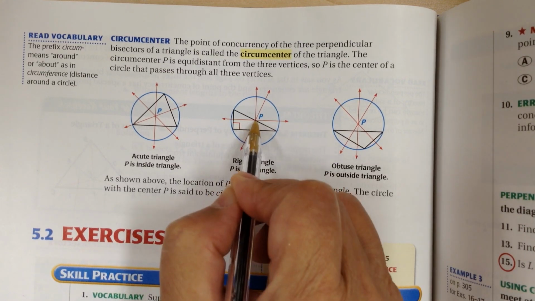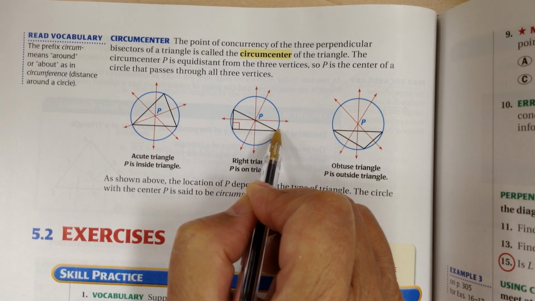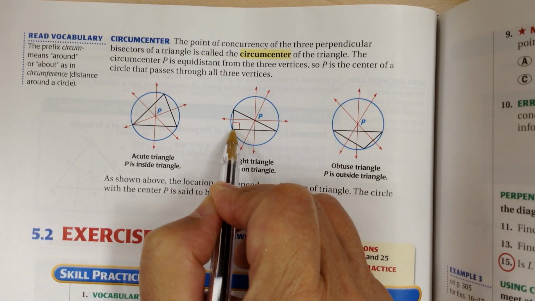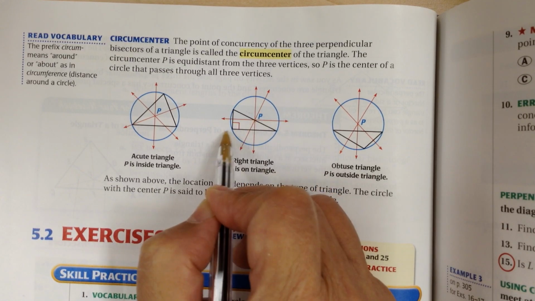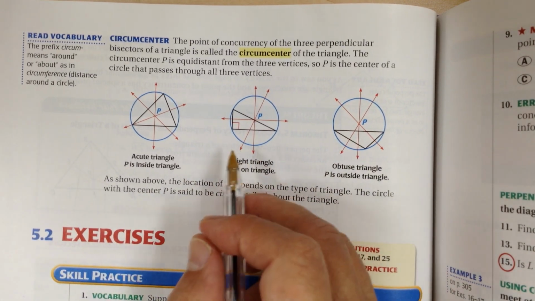So again, the point P to here is a radius. To this vertex is also a radius. Also from here to this right angle corner over here is also a radius. So this is the radius to all three vertices.